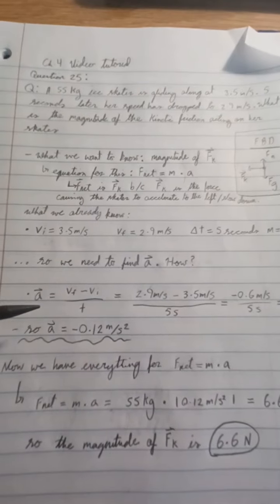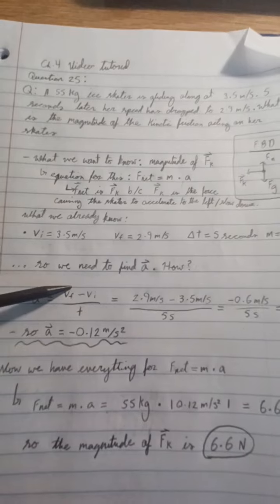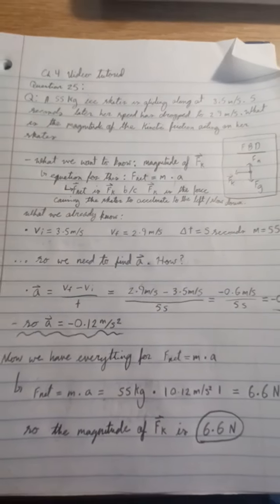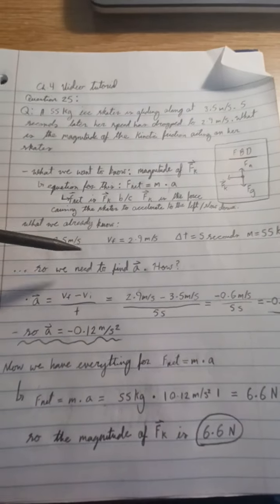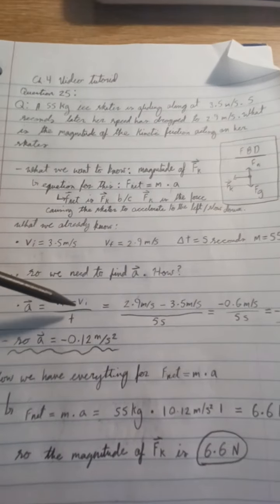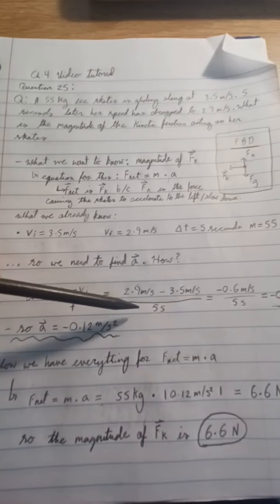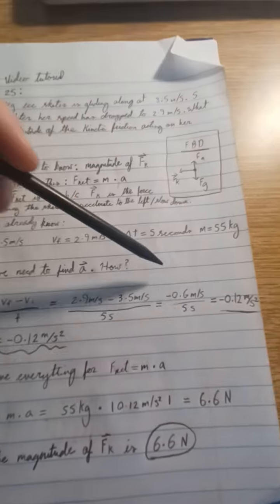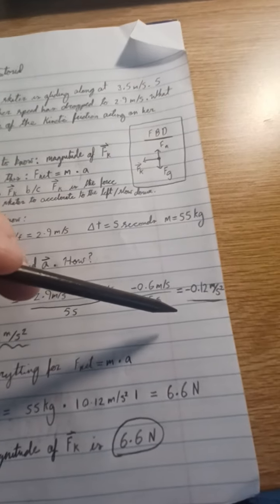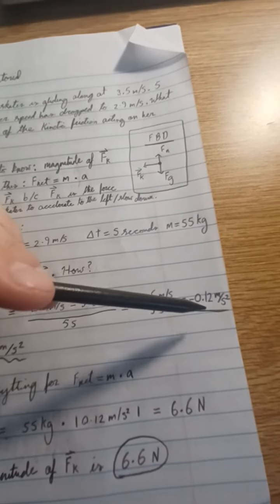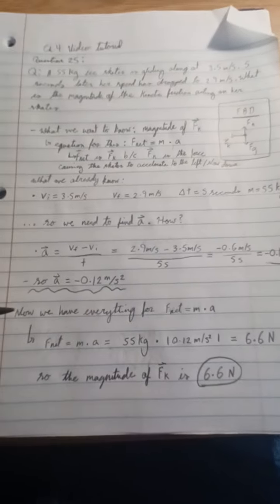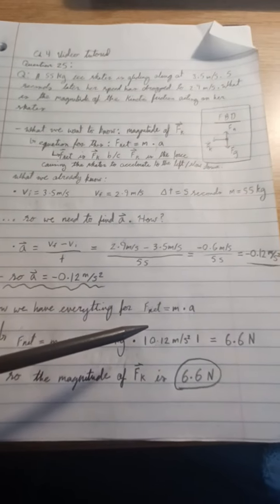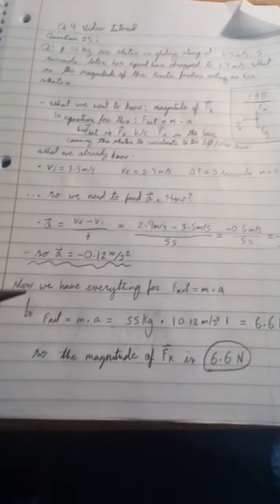Well, we have an equation. Acceleration equals the final velocity minus the initial velocity over the change in time. And like I said, we already have all of those variables. So from there, we just plug and chug. So 2.9 meters per second minus 3.5 meters per second over 5 seconds. Do the intermediary step there, but ultimately it's going to give us negative 0.12 meters per second squared, and that is our acceleration. So now we have everything we need to do F net equals mass times acceleration.